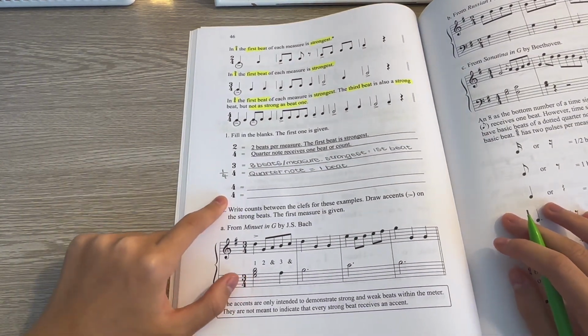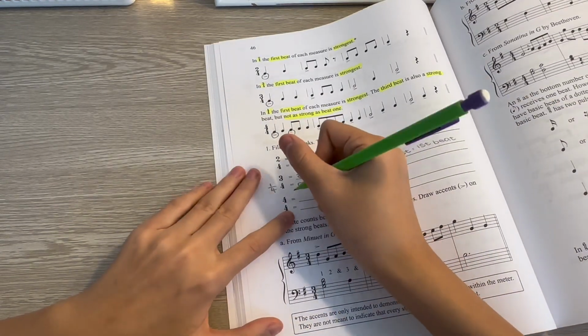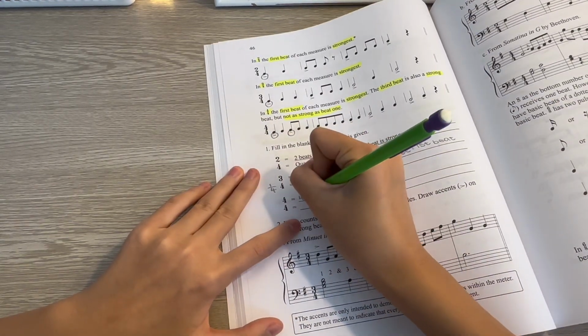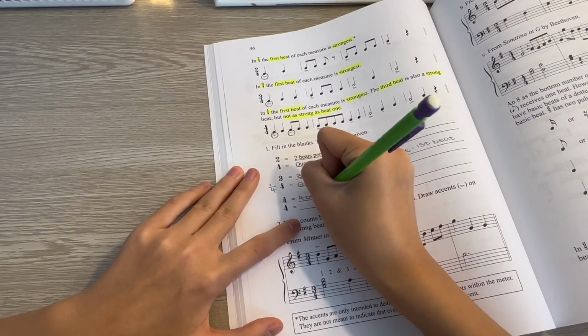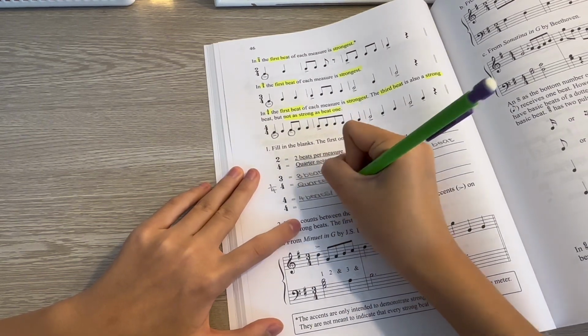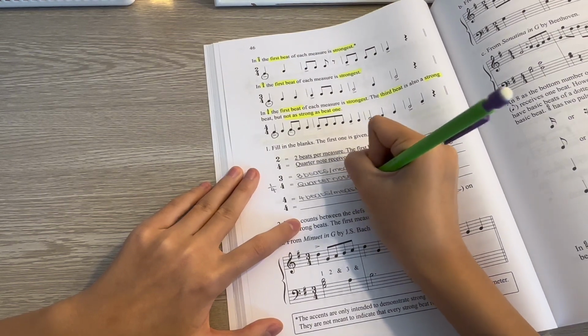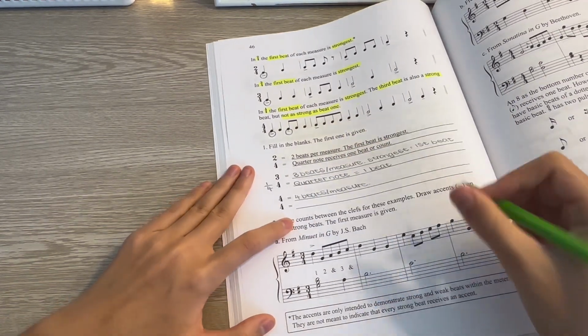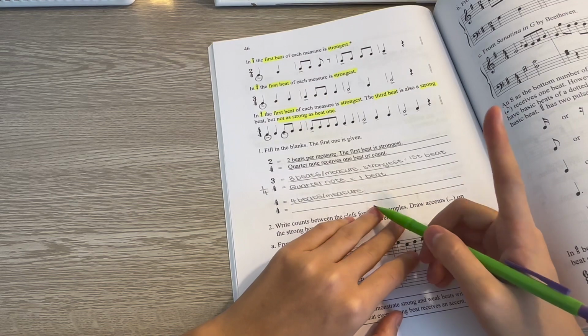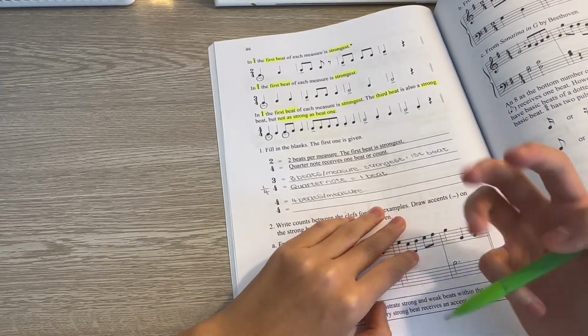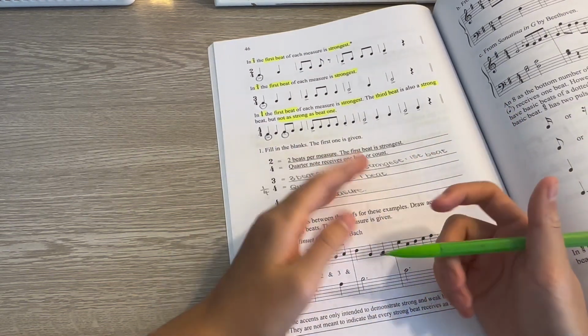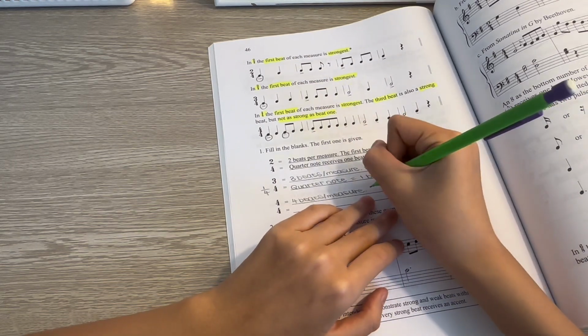Now let's do the same thing down here. So we know it's 4 beats per measure. Here it's a little different because remember, here the first is strongest, but third is also strong, but not the strongest.